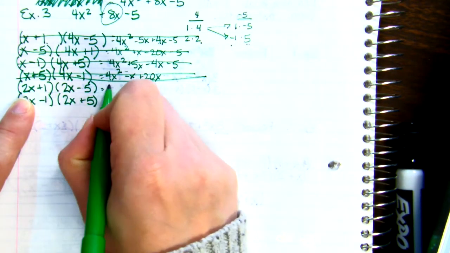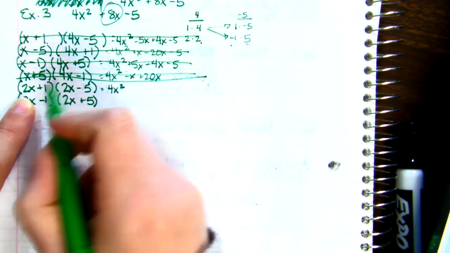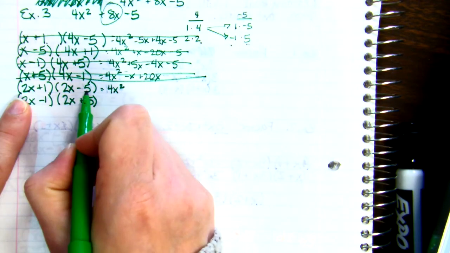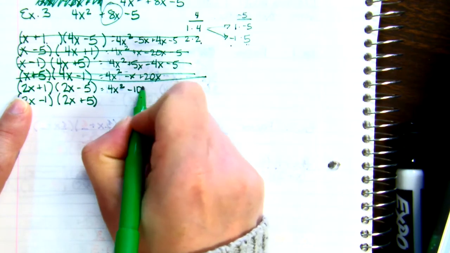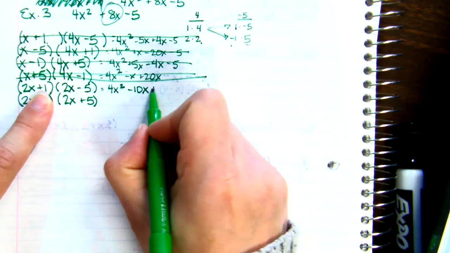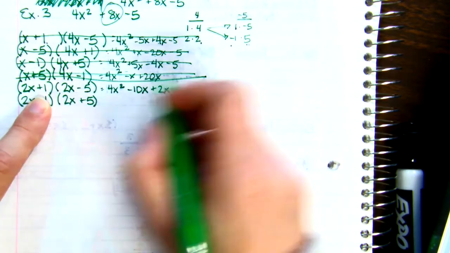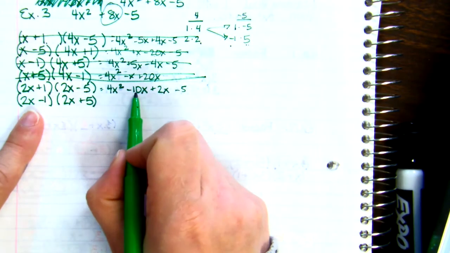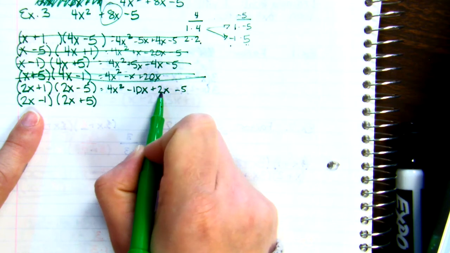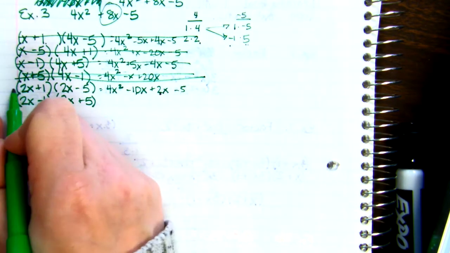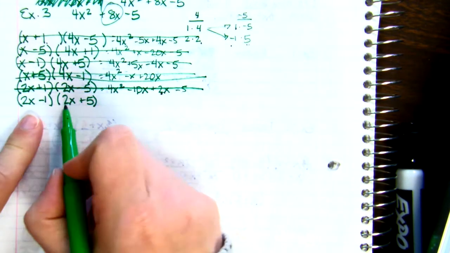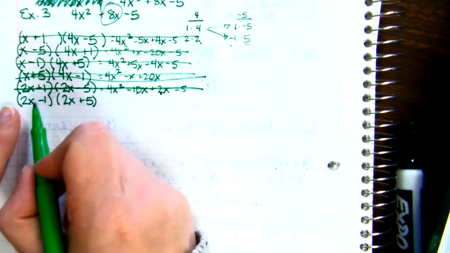2x and 2x make 4x squared. That's going to be 2 times 5 is 10, so negative 10x. Inside is a positive 2x. And last is negative 5. Negative 10 and positive 2 make negative 8, so nope, not what we want. Hopefully this one will work, or else we screwed something up.